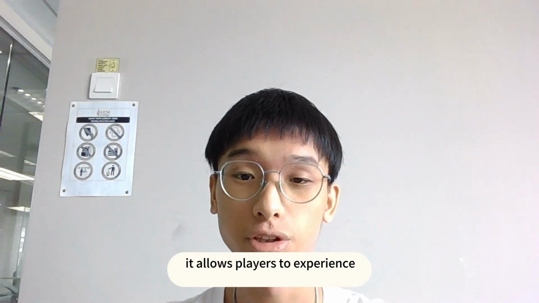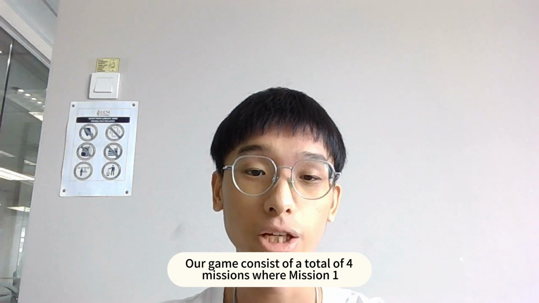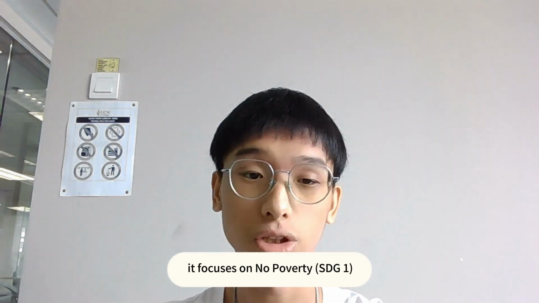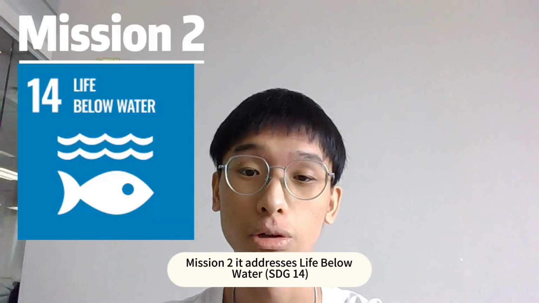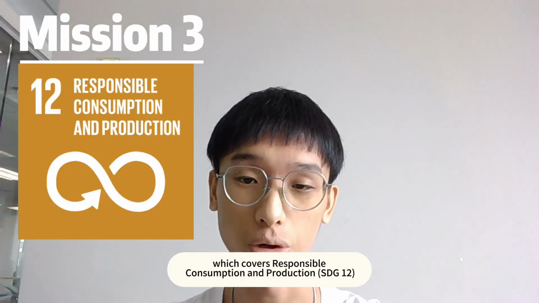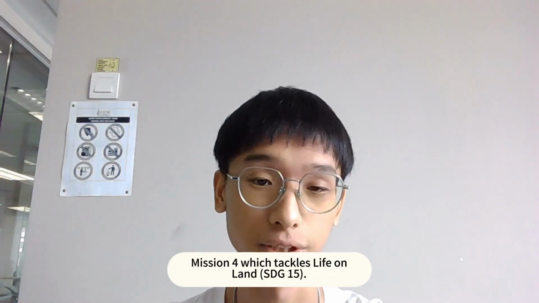In SDG Adventure, players experience resolving different types of SDGs at each stage. Our game consists of a total of 4 missions: Mission 1 focuses on no poverty, SDG 1; Mission 2 addresses life below water, SDG 14; Mission 3 covers responsible consumption and production, SDG 12; and finally Mission 4 tackles life on land, SDG 15.